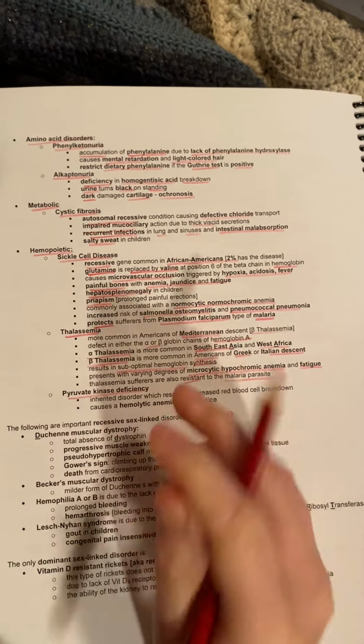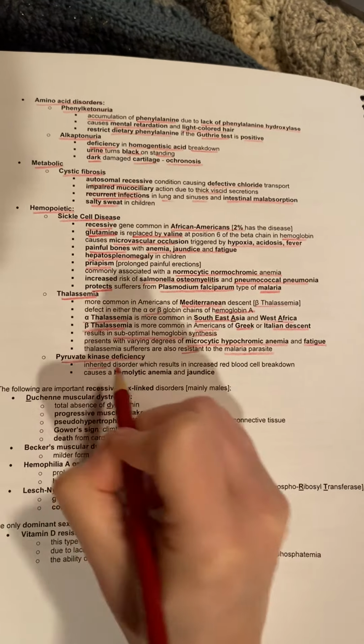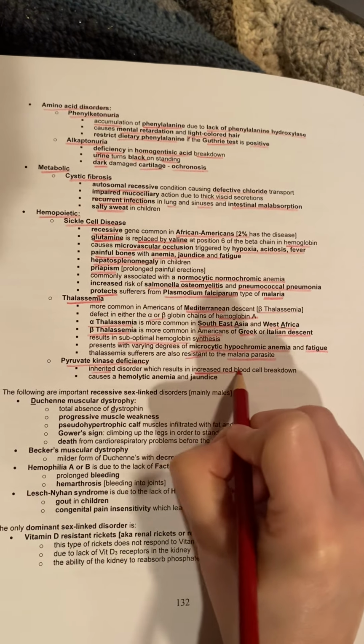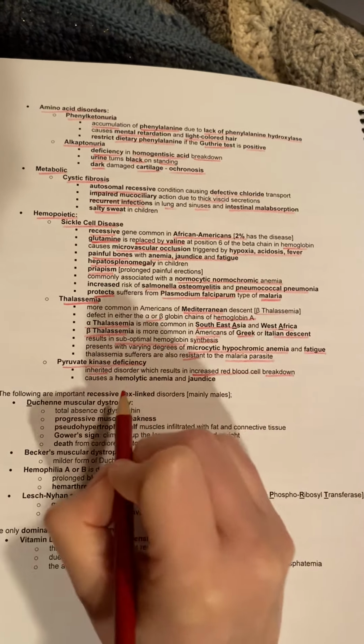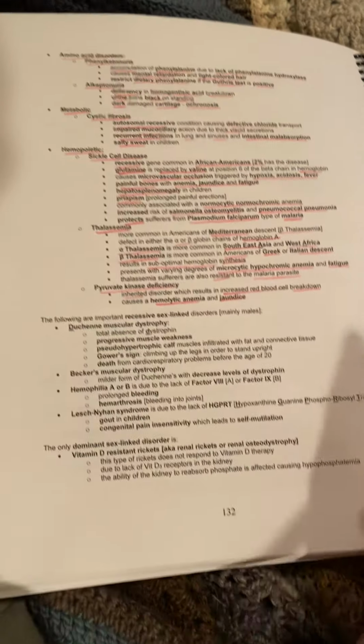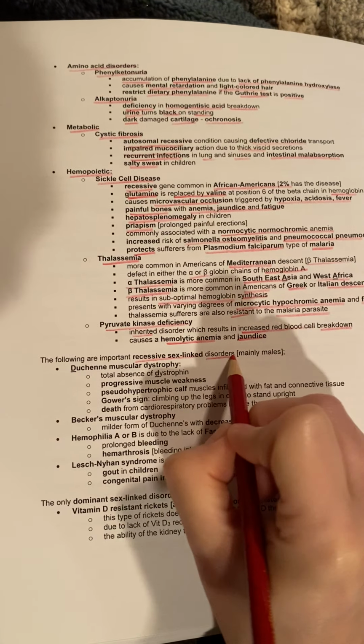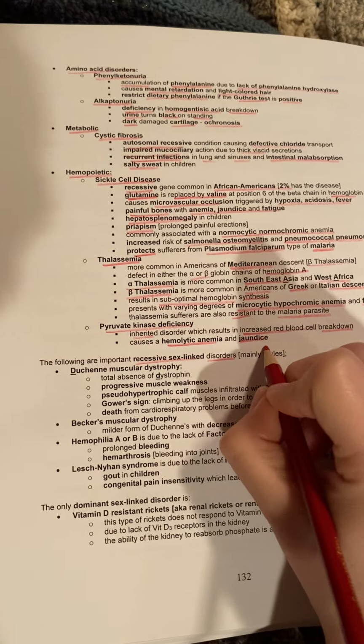Pyruvate kinase deficiency. Inherited disorder. Results in increased red blood cell breakdown, causes hemolytic anemia and jaundice. The following are important recessive sex-linked disorders, mainly males.